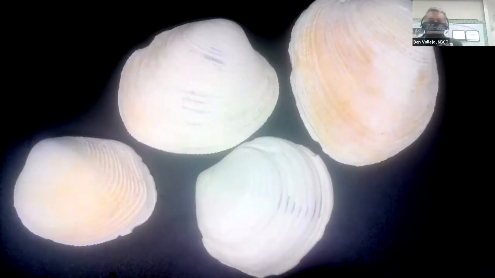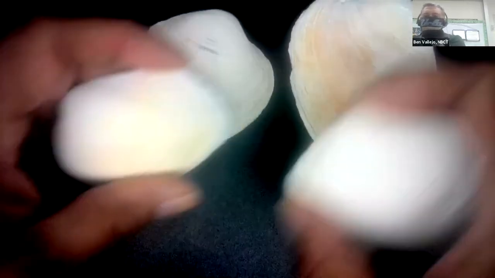Okay, so let me get rid of these for a second, and we'll set up a data table and record our information. It could be something like this. Let's call it clamshell bands. Let me focus that.